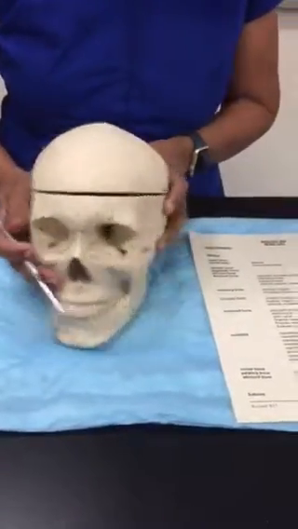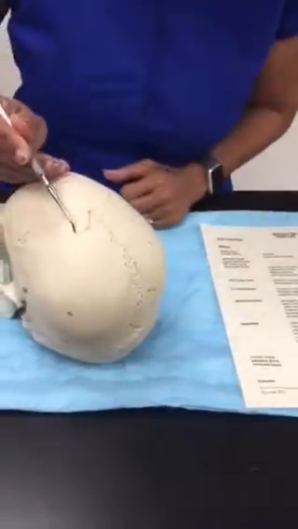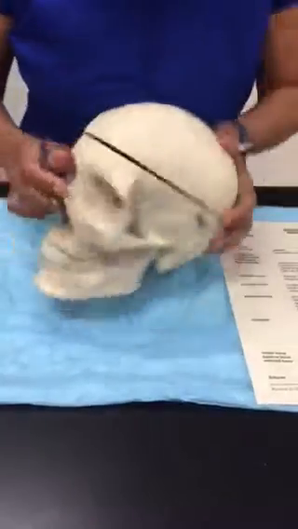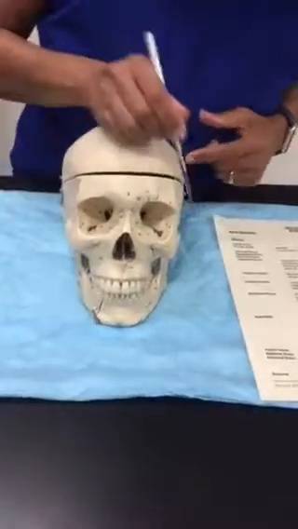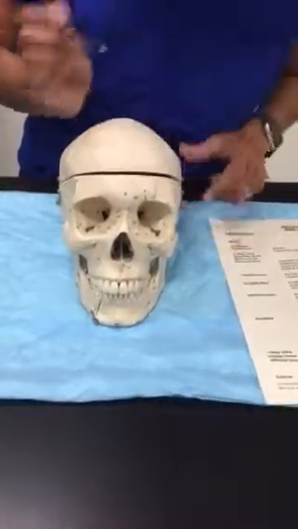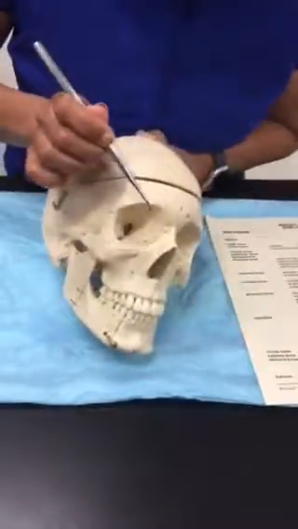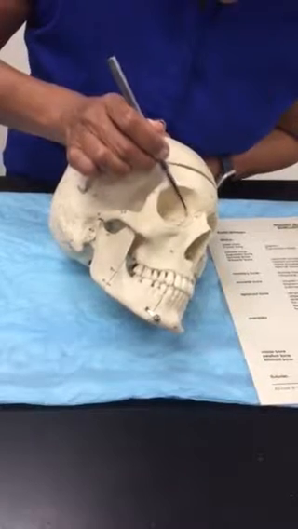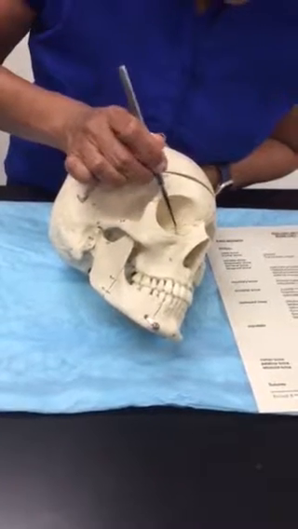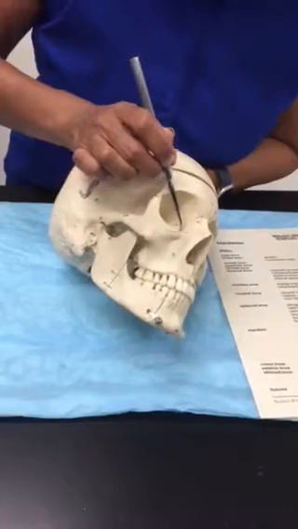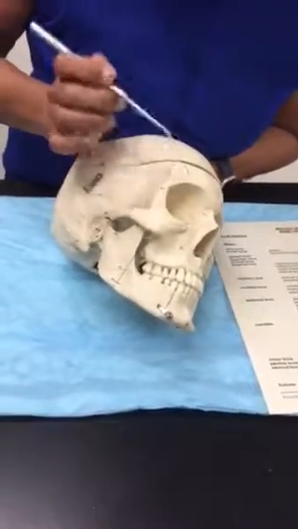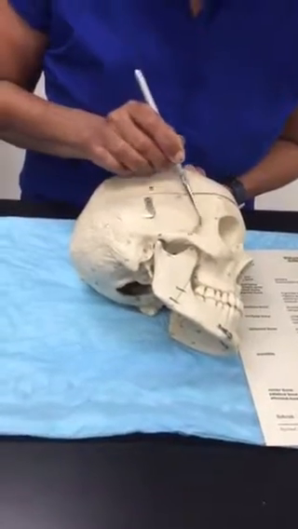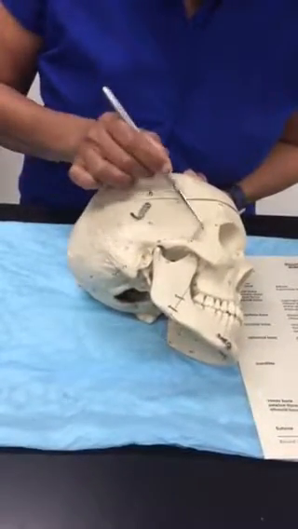Now we move to the parietal bone. So these two are the parietal bone, and these two cheekbones are the zygomatic bone. Lacrimal bone is this bone here. This one in the eye orbit is the lacrimal bone, and this bone here is the temporal bone. This whole bone is the temporal bone.